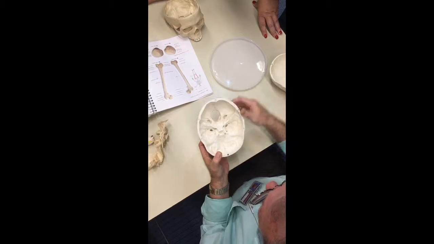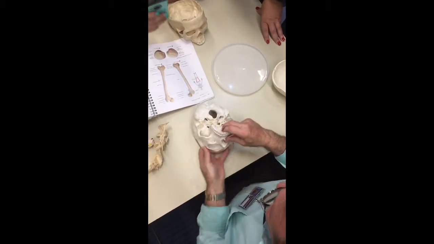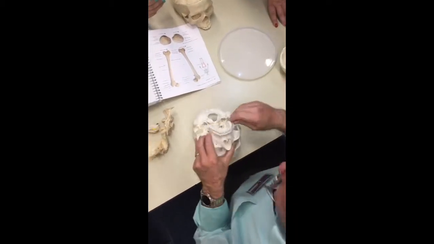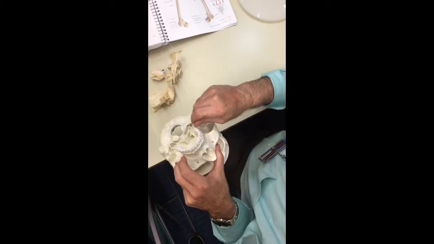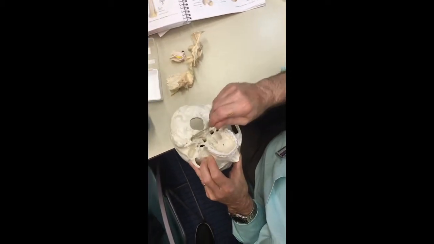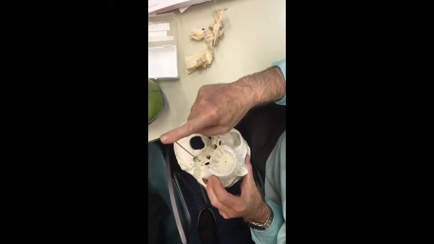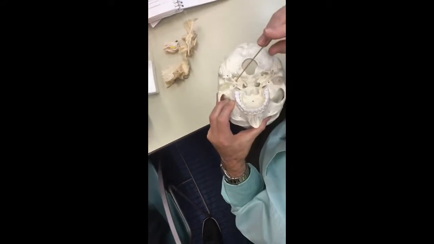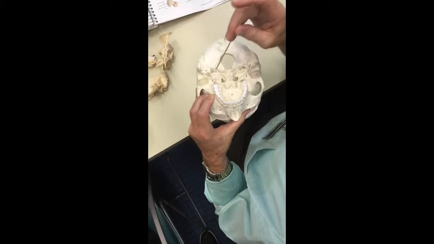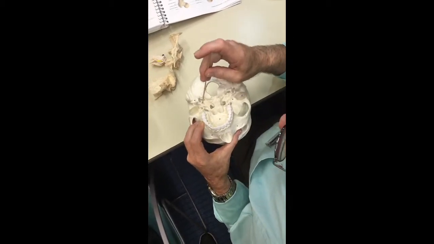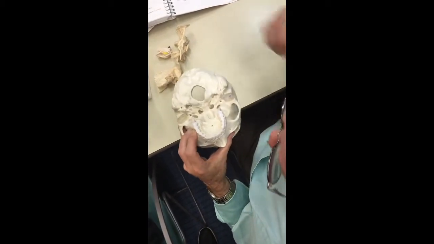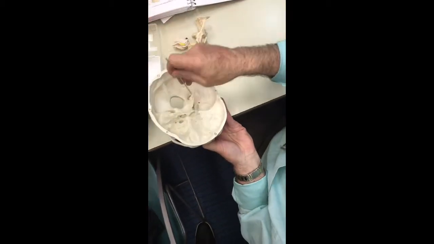Both sides. As we turn it over, here's your jugular foramen again. I'm on the inferior view. On the inferior view, right above it is going to be your carotid canal. Your carotid artery goes through there. Again, in real life, it goes all the way through. It doesn't stop here. You wouldn't have any blood supply to your brain. It goes through the bottom and comes up the petrous portion on a real skull on the temporal bone.